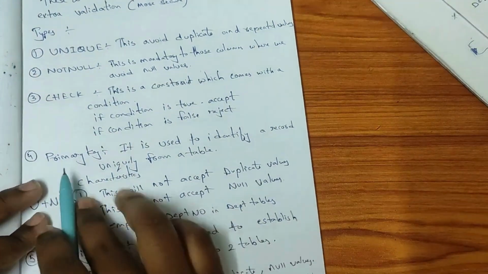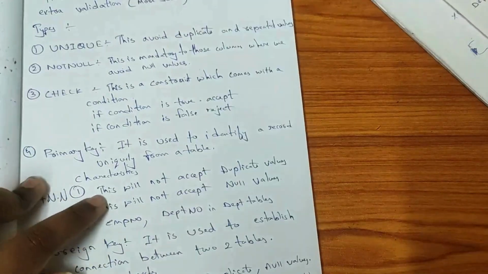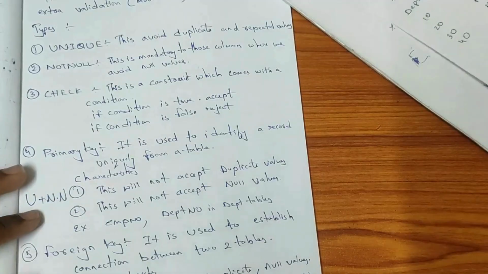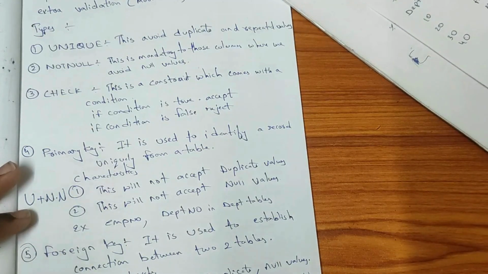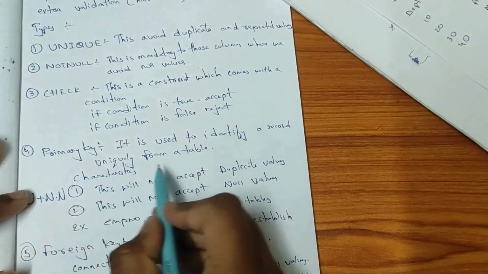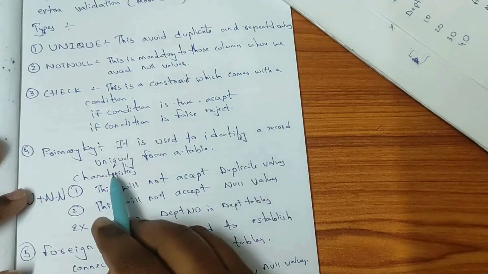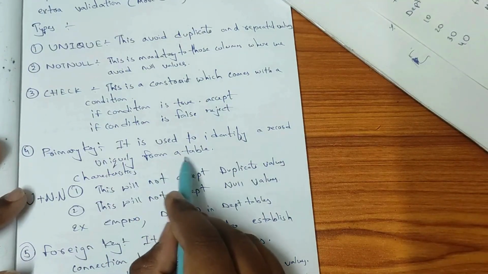Okay, and next comes the primary key. We can't put both unique and not null in the same column separately, so we have created the primary key. This is used to identify records uniquely from a table.